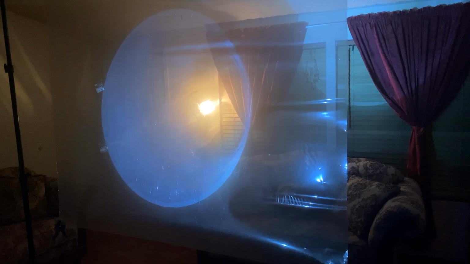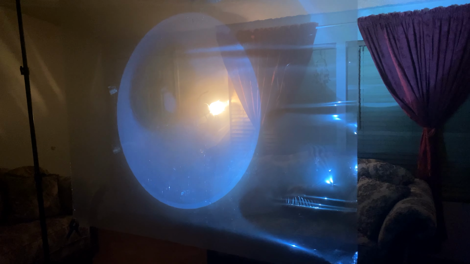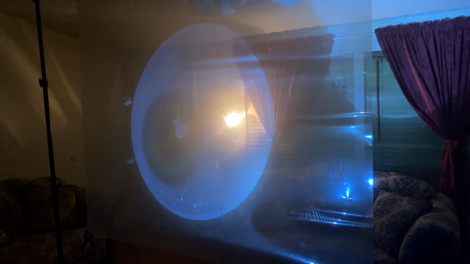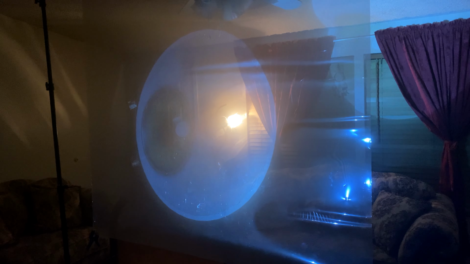So if you have security screens or bug screens on your windows, you could actually do the same effect on your bug screens, because enough light passes through and wraps around when it bounces out the other side, that you could create this holographic effect with just a bug screen. And it's the same thing they do inside of a theater on a larger scale.